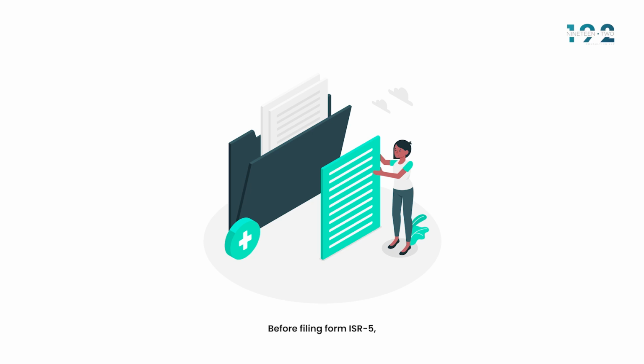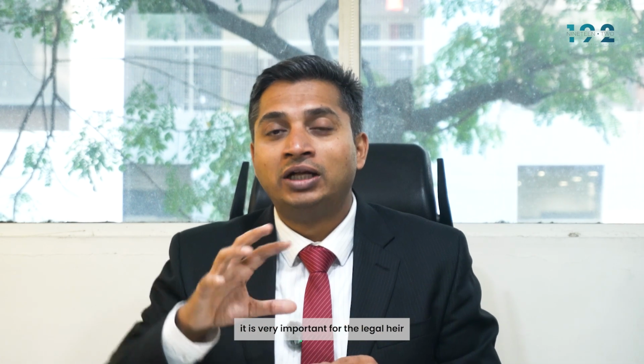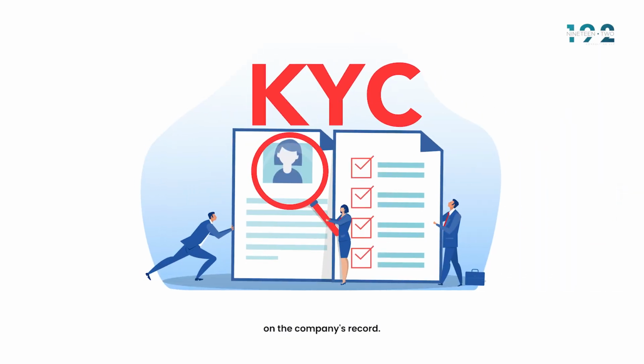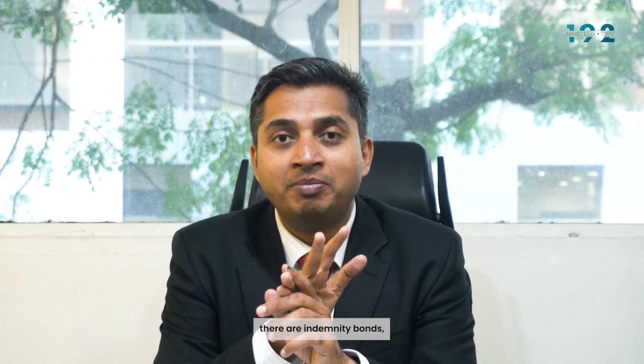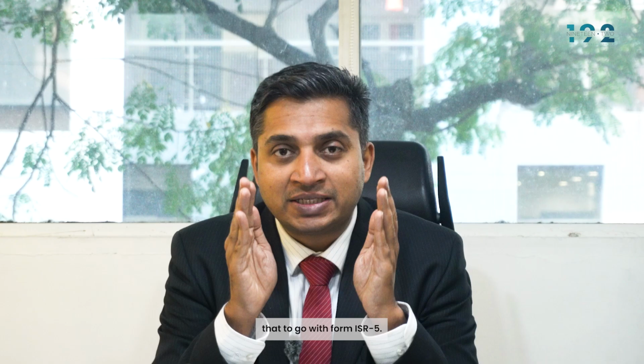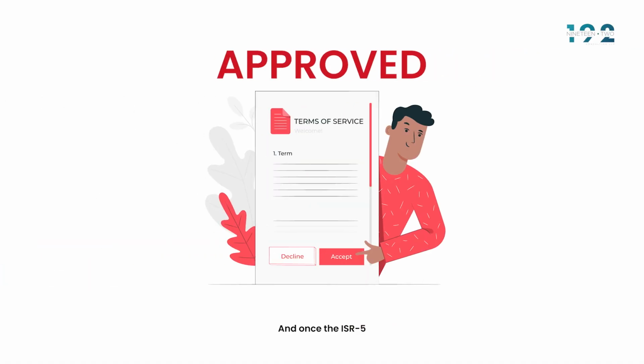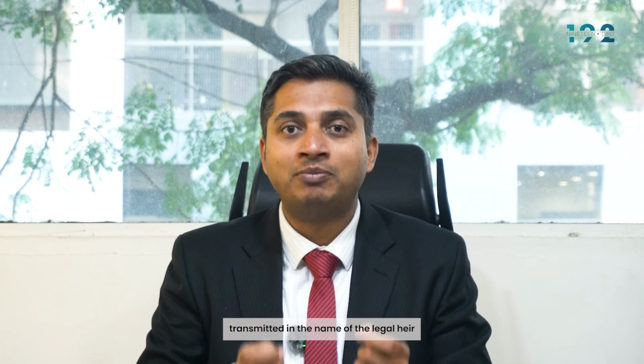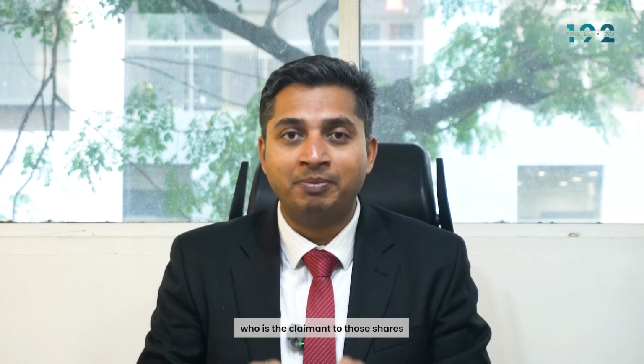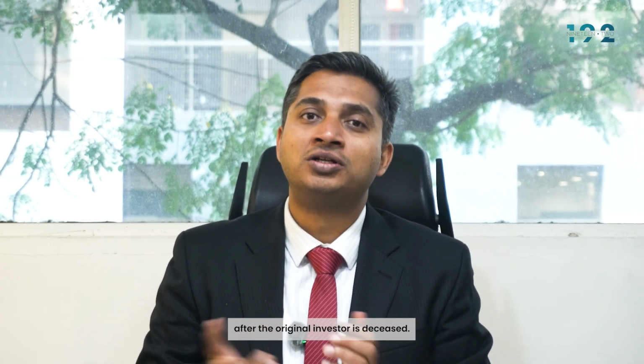Before filing Form ISR-5, it is very important for the legal heir to get his KYC updated on the company's record. As discussed initially, updation of KYC has to be filed in ISR-1. So there are affidavits, there are indemnity bonds that go with Form ISR-5, and once the ISR-5 is approved by the company or the RTA on behalf of the company, then the shares get transmitted in the name of the legal heir who is the claimant to those shares after the original investor is deceased.